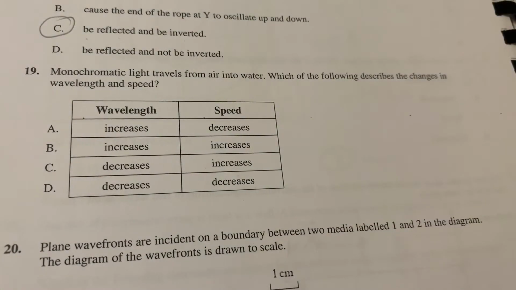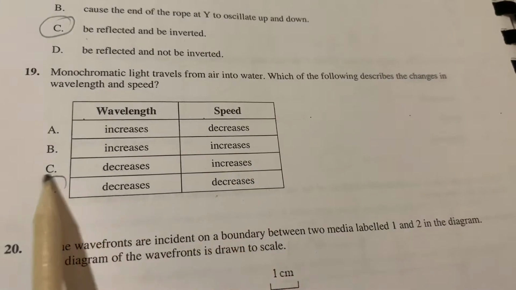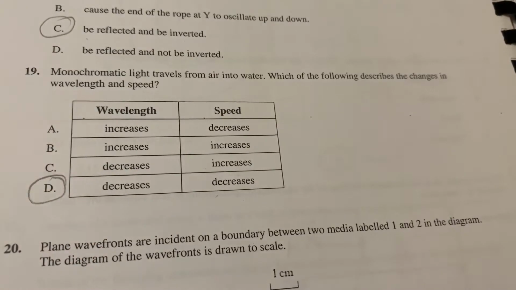Question number 19 gives us monochromatic light traveling from air into water. This is a case where light will obviously slow down, which means the wavelength will decrease when the speed decreases. So the answer is clearly D.